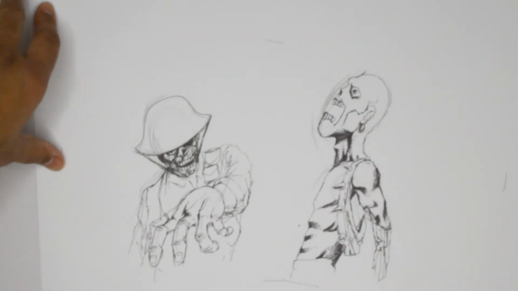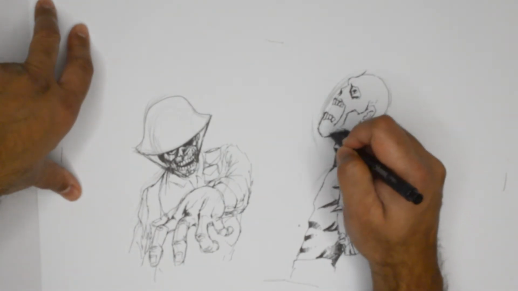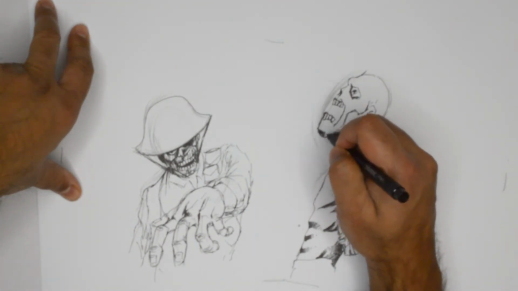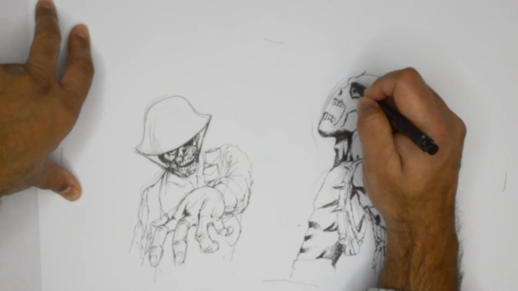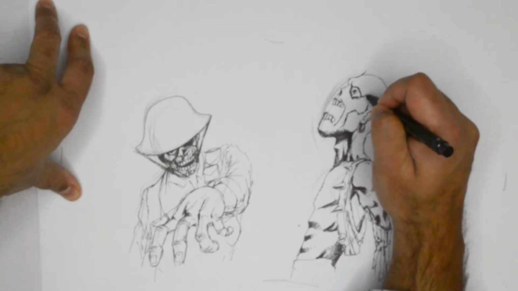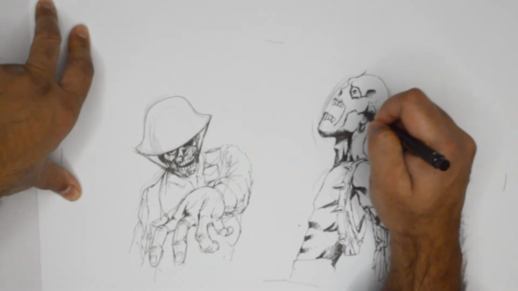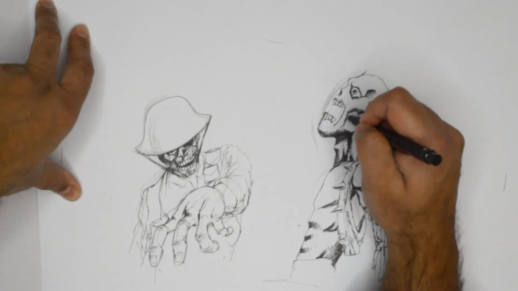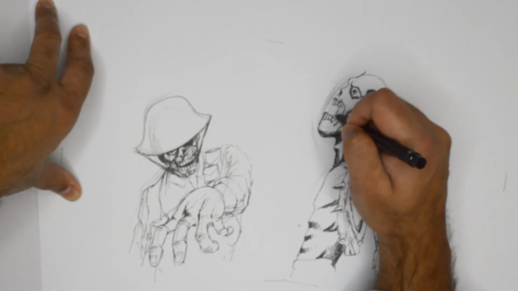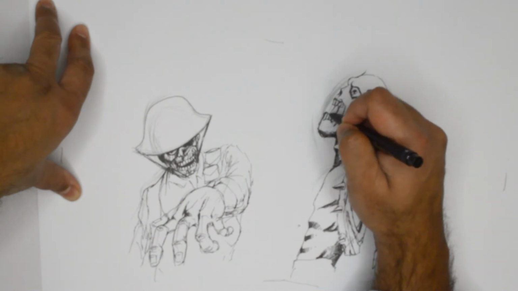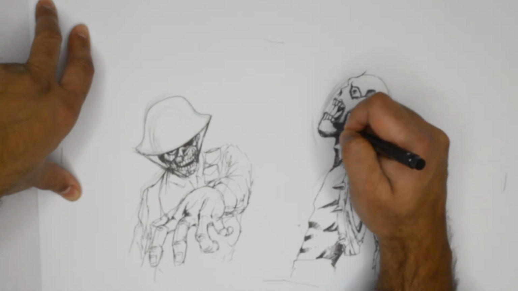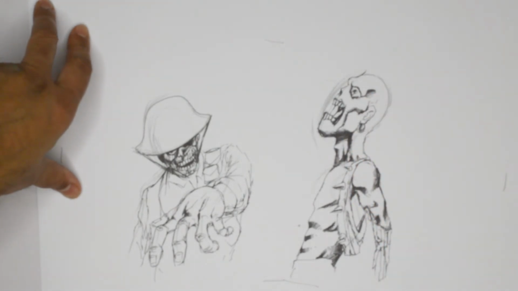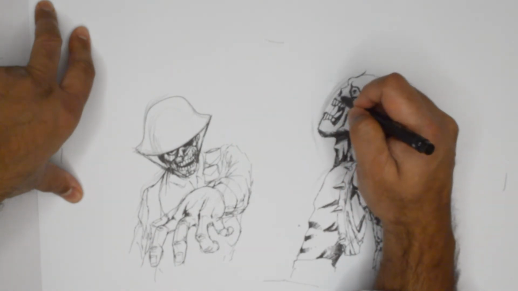Tones right under the jaw. Some stretched skin right here, and it doesn't have to be perfect, just an impression of it is enough.